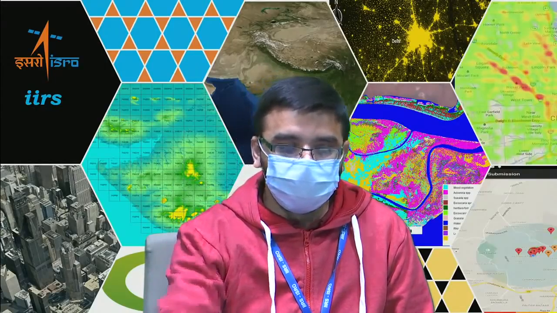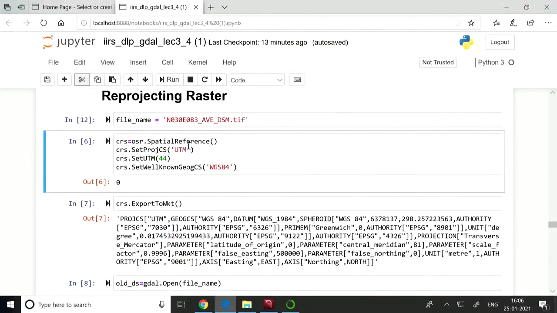Today we will start with reprojection, learning how to reproject a raster. Then we will continue with how to mosaic multiple rasters, where the rasters are available at spatially different locations and we have to create a mosaic from multiple images. Then we will do some local analysis on a raster, plus some proximity analysis, which is called global analysis. So let's start with reprojection.